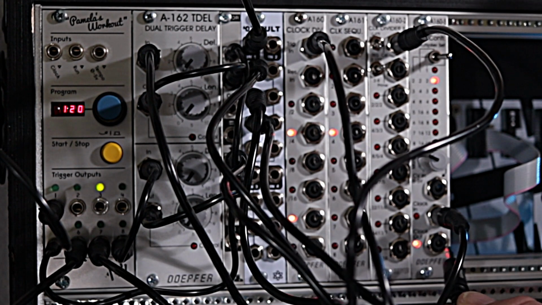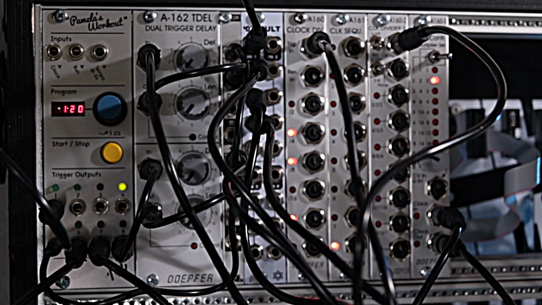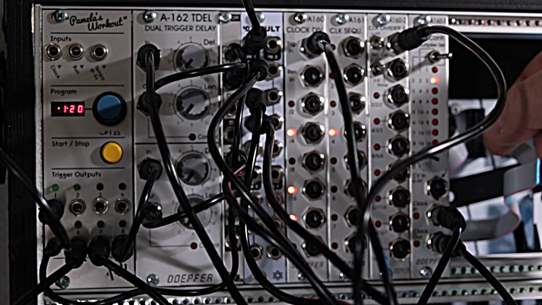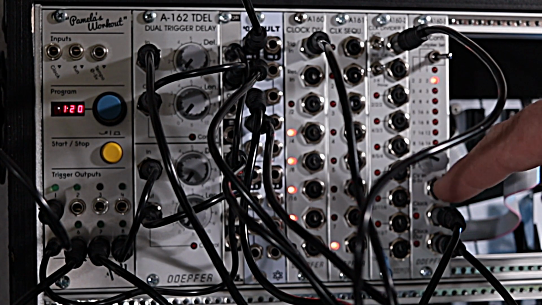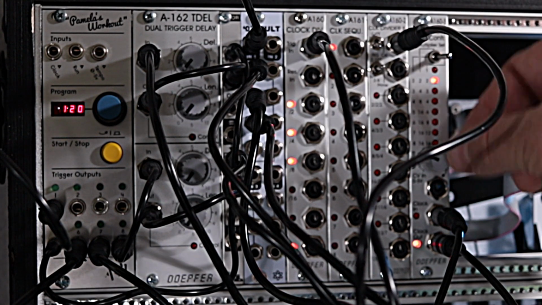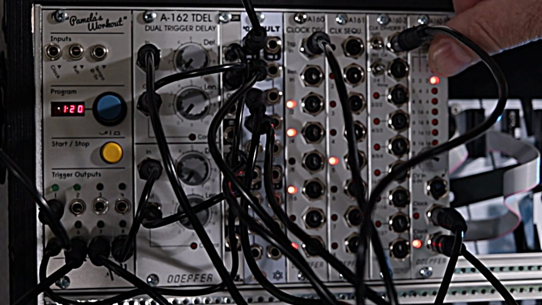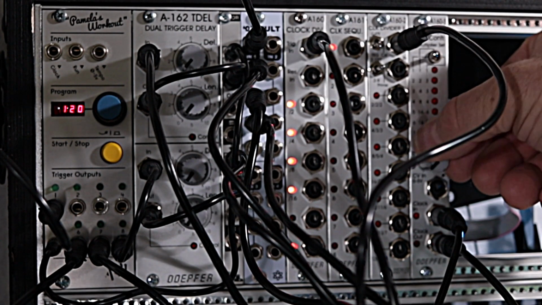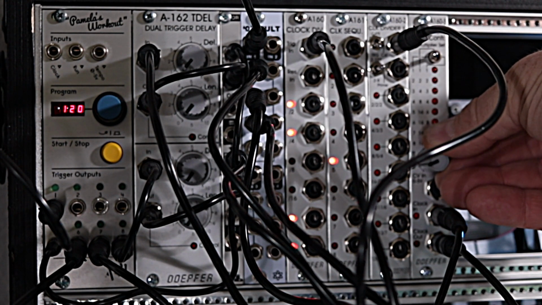So we're going to go over here to the ratcheting controller, where it starts with eighth notes, so it's multiplying the quarter note in 2, so it's getting eighth notes. We've got a number of different things we can do here. So we can turn it all the way off.